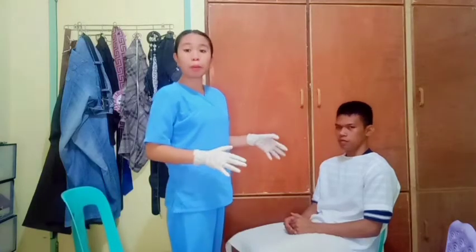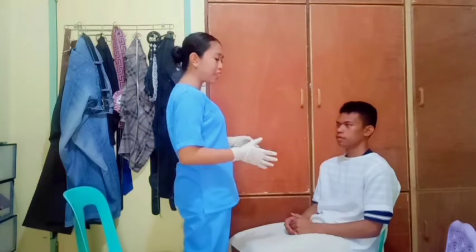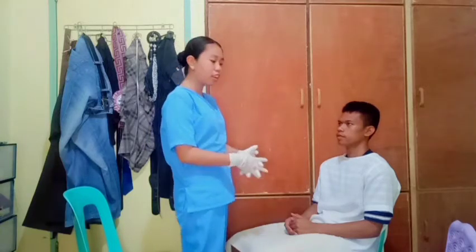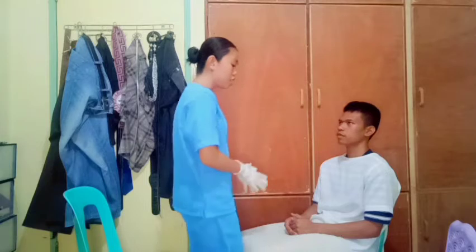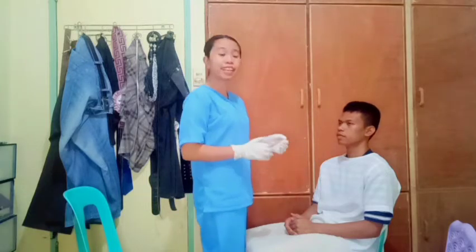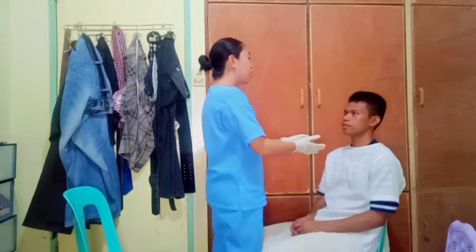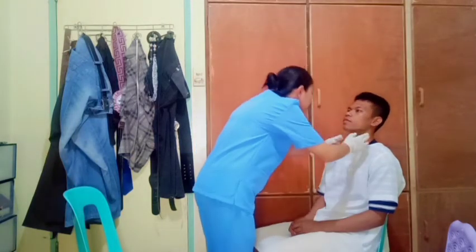So next, we will be palpating the trachea by placing our fingers at the sternal notch, feeling it to each side, and palpating the tracheal rings. The trachea should be in the middle. So sir, I'll be observing and palpating your trachea. Sir, can you look upward, sir? Okay.